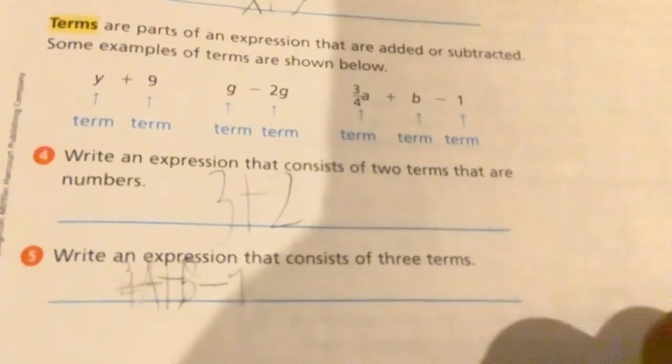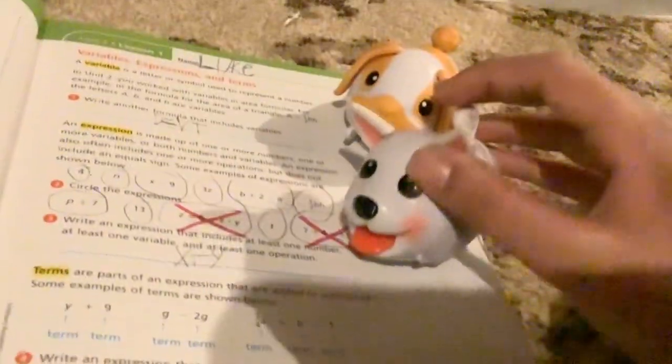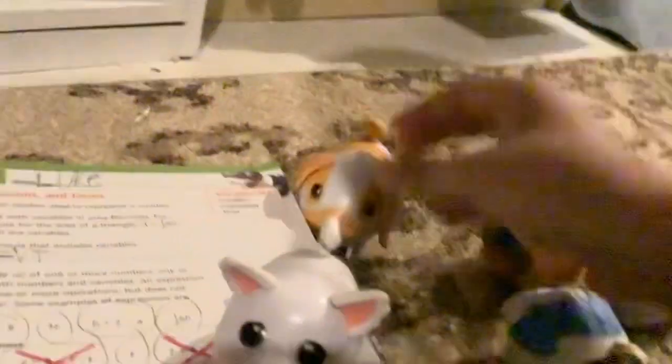Write an expression that consists of two terms that are numbers. Okay, it says here that terms are parts of an expression that are added or subtracted. So I'll do addition. Very good. And two terms that are numbers. 3 and 2 are two numbers. So is 3 plus 2 an expression? That's right.